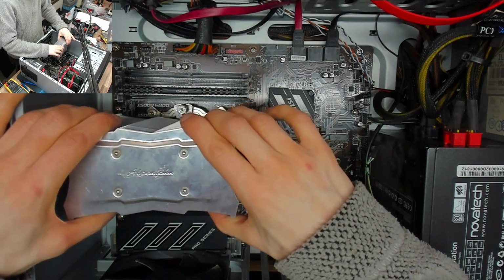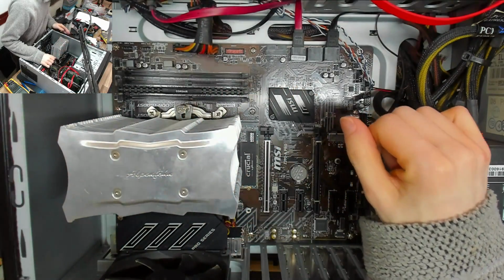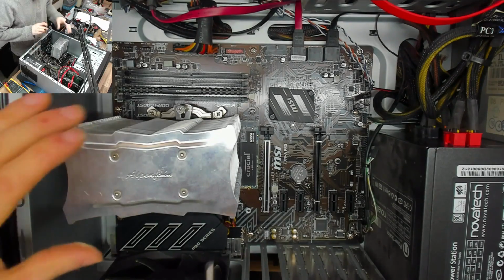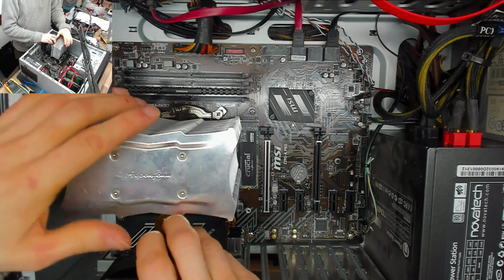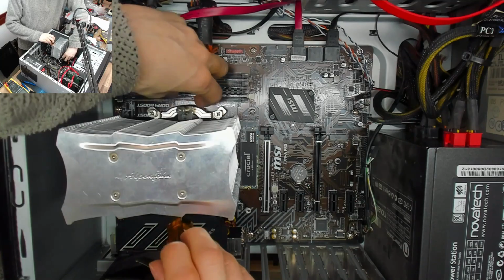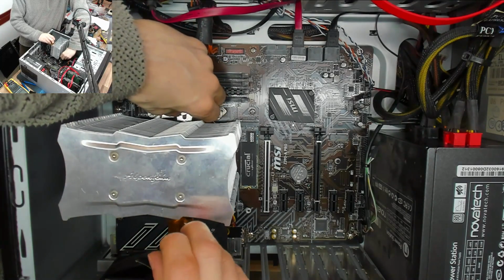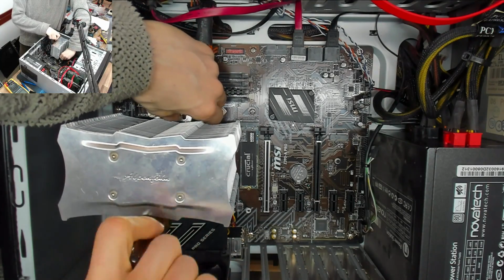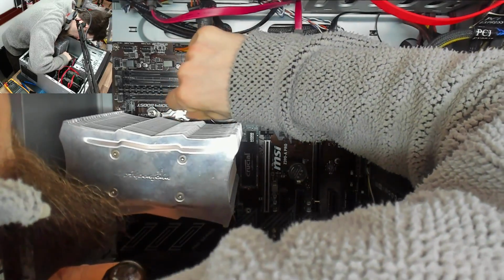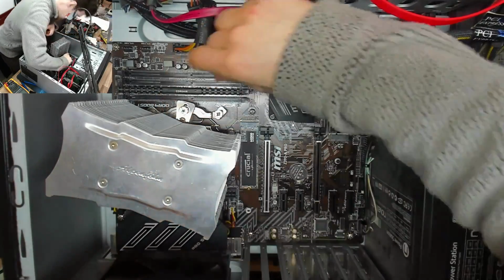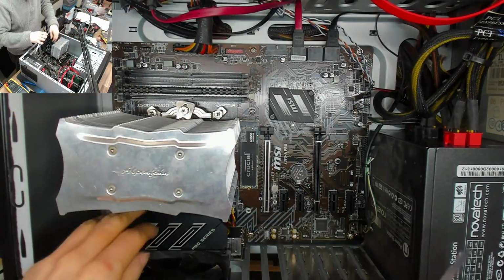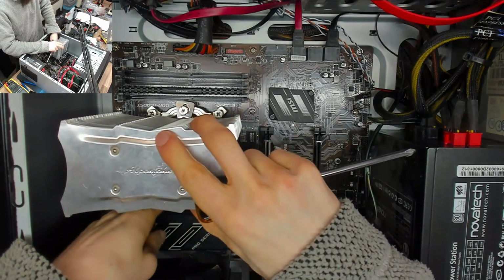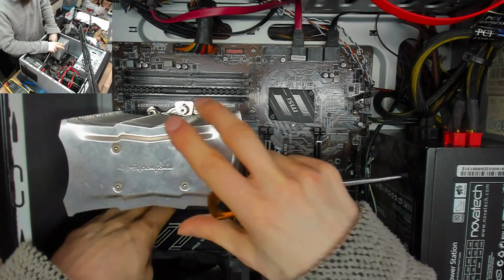I'm just going to squidge that down slightly. All right, and we'll just pilot the screws into place. Okay, that's one. Now we'll just relocate that. Get it back into alignment.